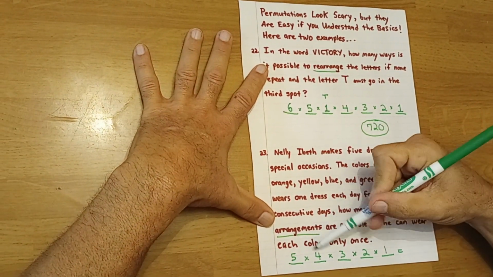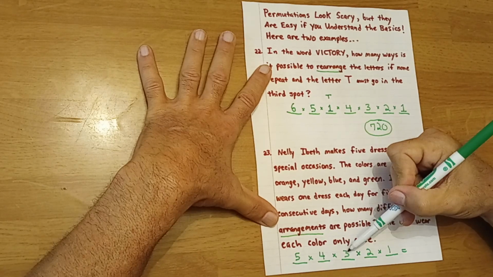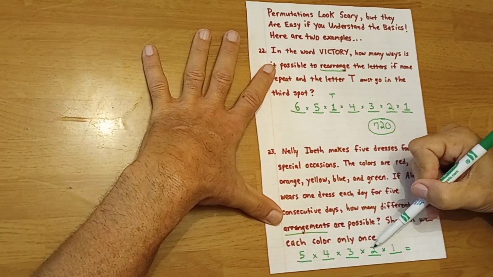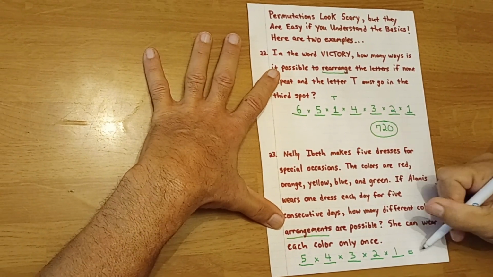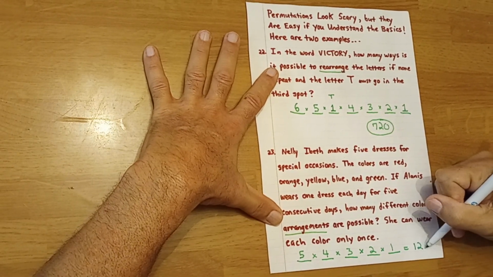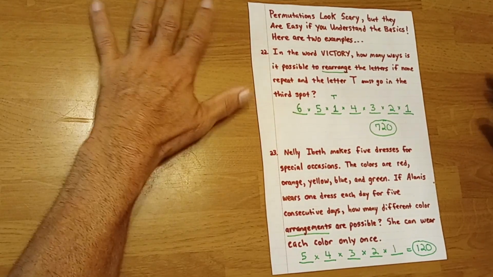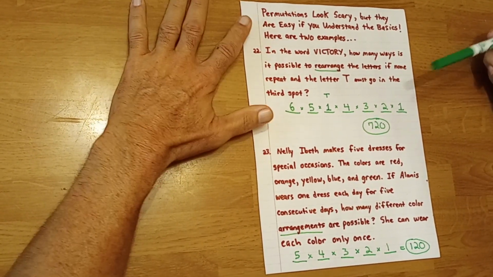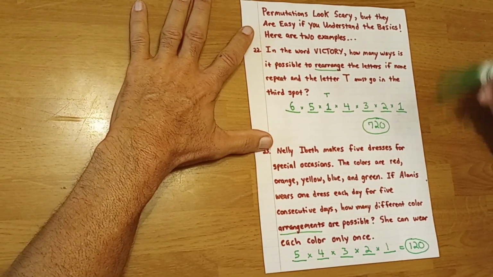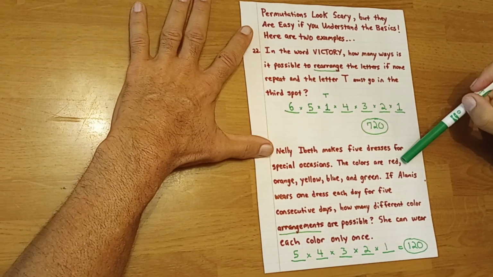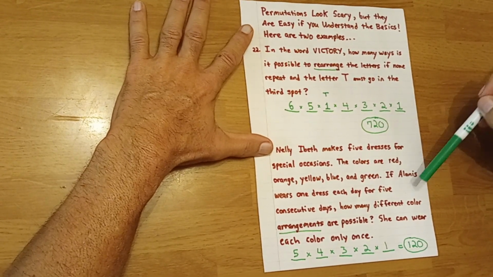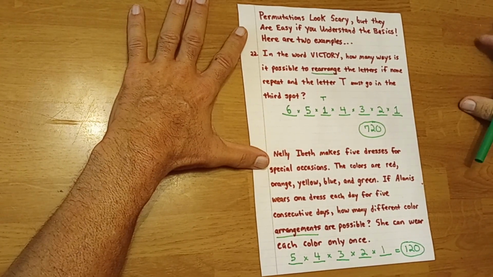So we have 5 times 4 is 20, times 3 is 60, times 2 is 120, times 1 is 120. So there are 120 possible arrangements or permutations for the dresses if, again, none repeats and Alanis wears only one dress each day for 5 consecutive days.